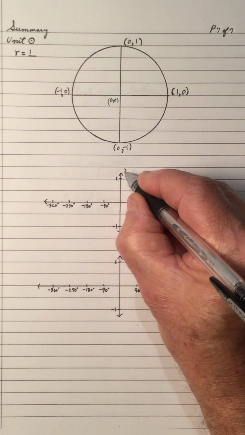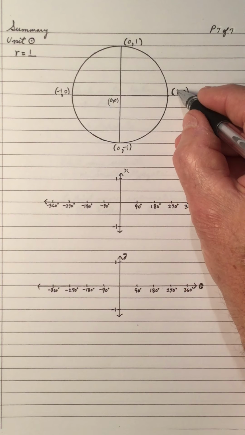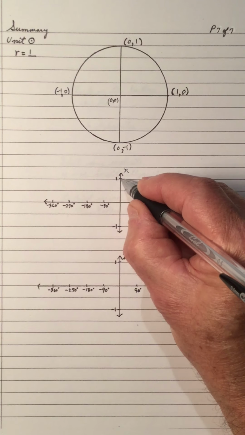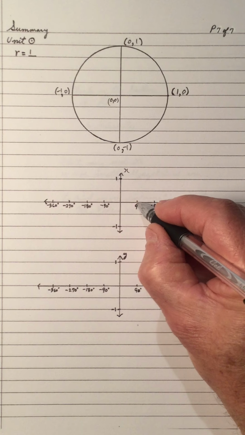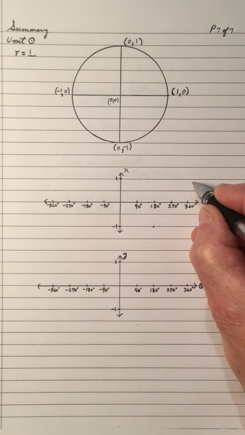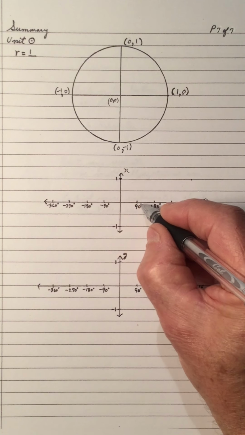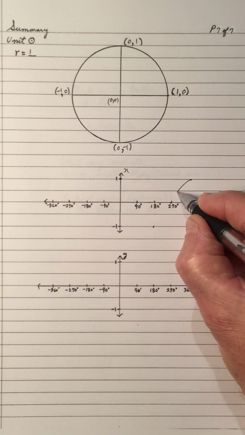So if this is x and this is the cos graph, the cos of 0 is 1, then it goes down to 90, down to 180, up to 0, back to 1. So once it starts here, wherever it is, it'll go to a 0. So there it is.